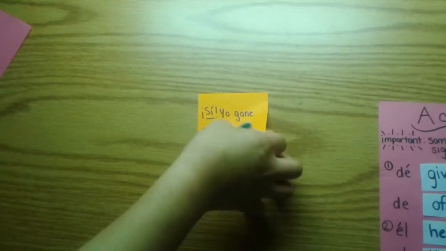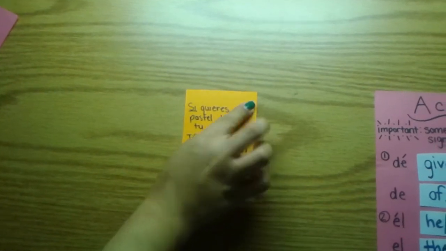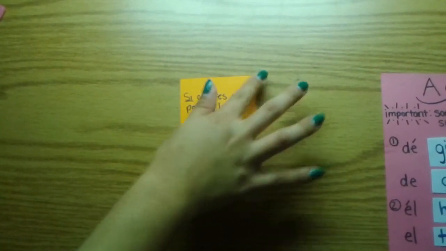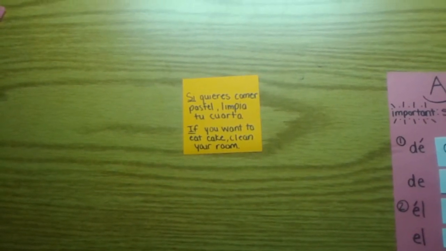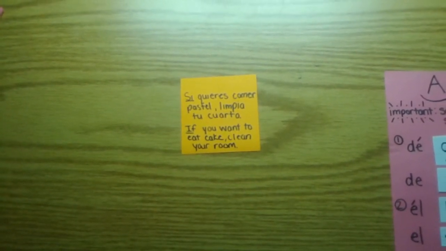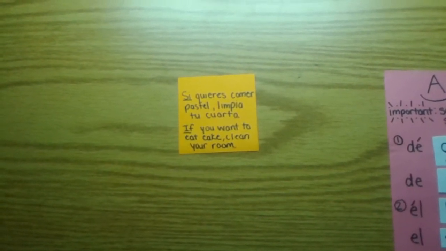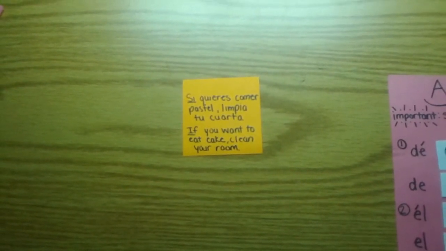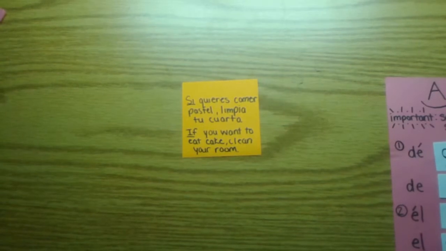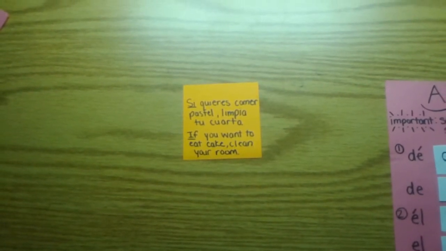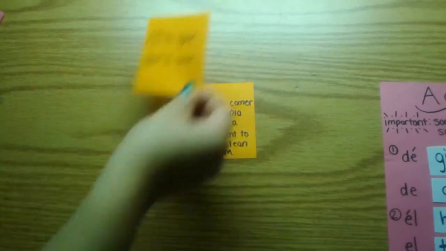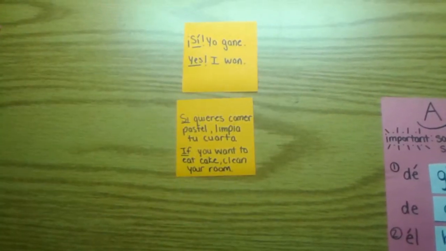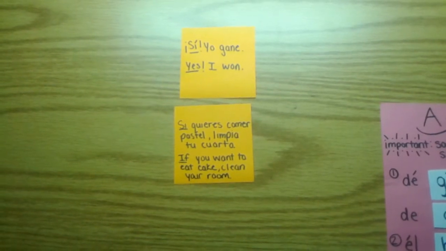Now, si, without the accent, means if. And what it means is, if you want to eat cake, clean your room. Si quieres comer pastel, limpia tu cuarto. Si without an accent on the I is more conditional. Unlike the sí with an accent on the I, it's not as exciting.